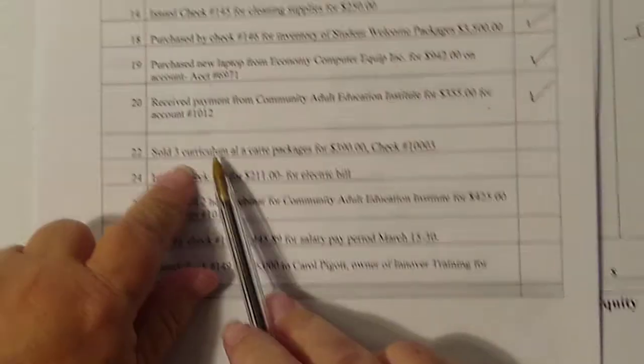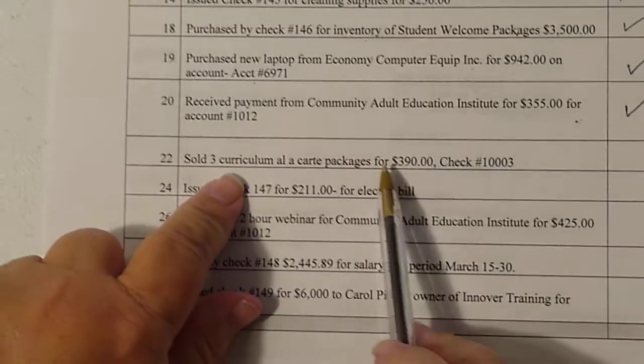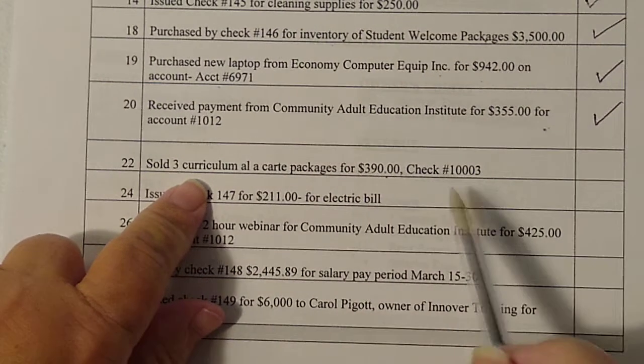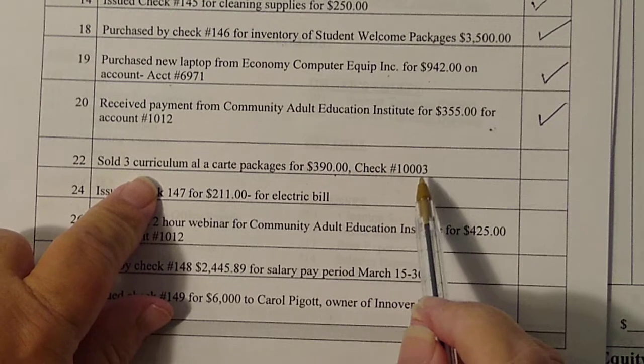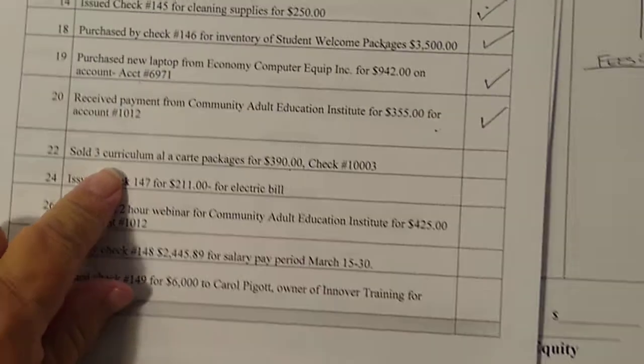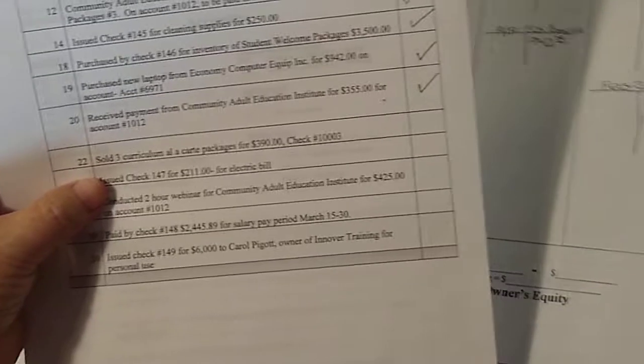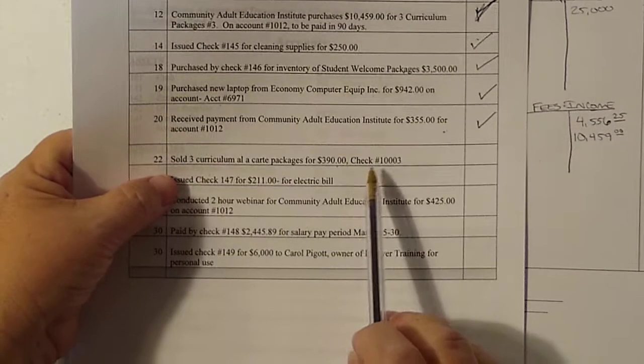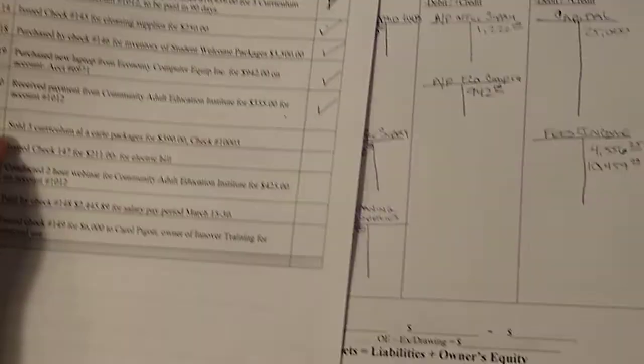All right, next one. Sold 3 curriculum a la carte packages for $390. Check 10003. So we sold something to them. They wrote a check, so that's the same as receiving cash for $390. All right, so what accounts get debited, what accounts get credited?